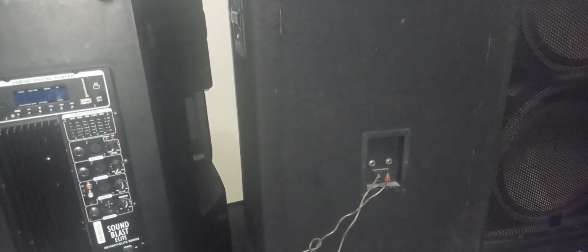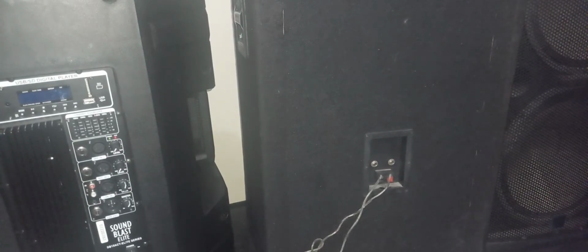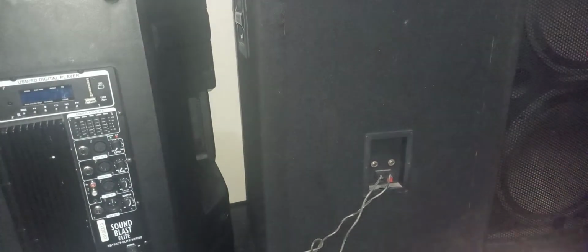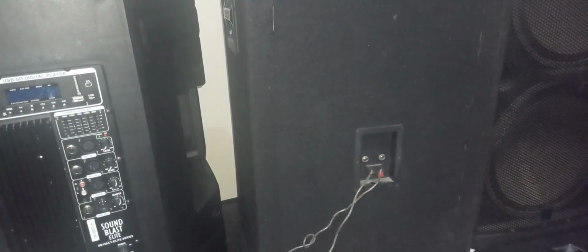Now, as for the passive one, the advantage is that in terms of you controlling 6 of these, definitely you can use 2 amplifiers. You can adjust it from one point. As for these, you have to adjust it from different points. So that's definitely an advantage for this one, for the passive speaker.